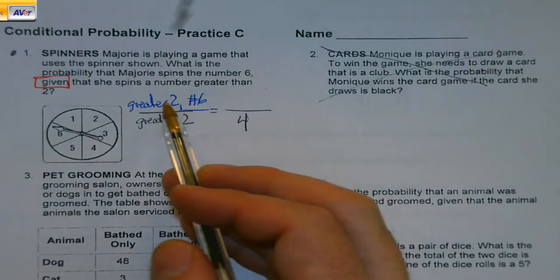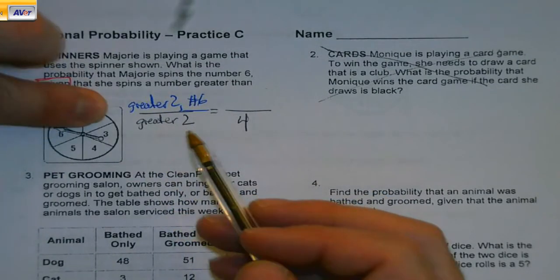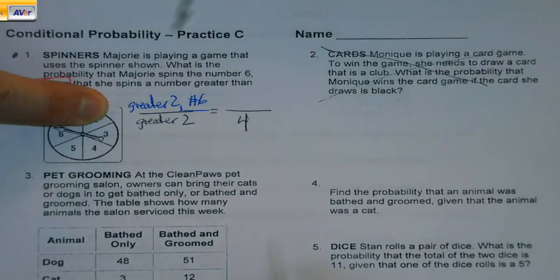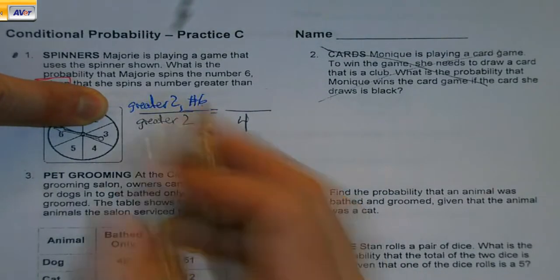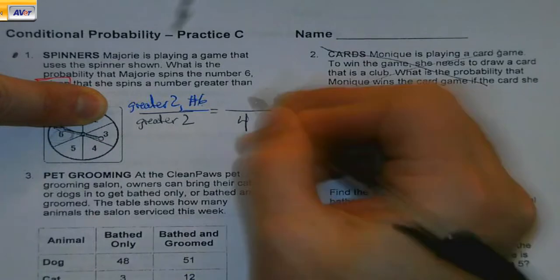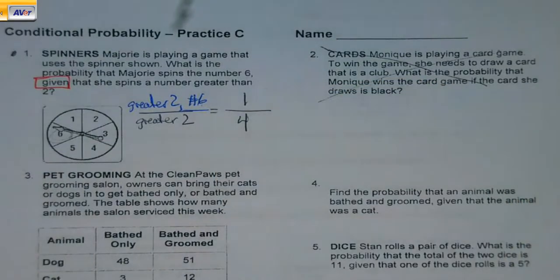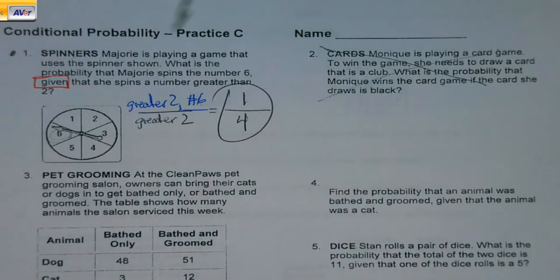And then up here, it's going to be greater than 2. So it's those same 4 numbers, but the chance I'm going to get the number 6. Well, there's only one spot on the spinner that's the number 6. That's greater than 2. And I'm set.